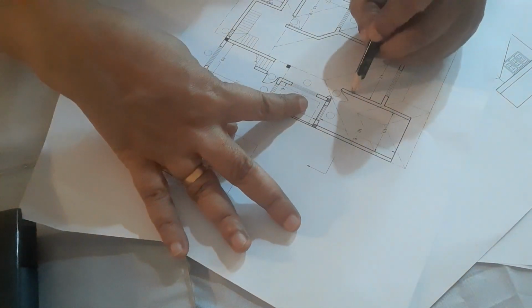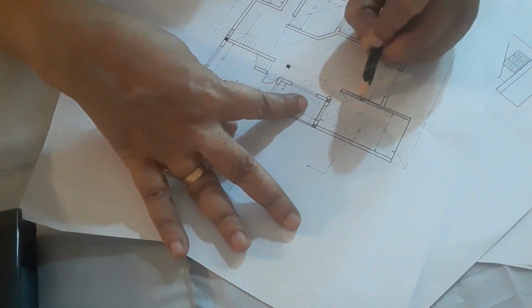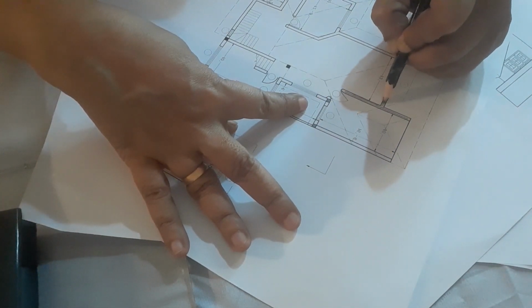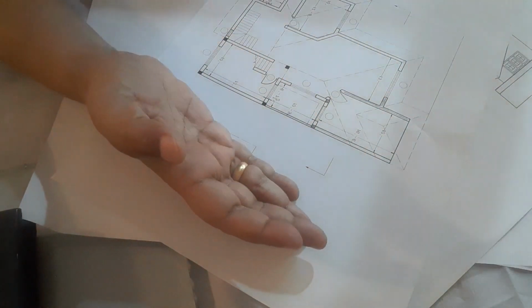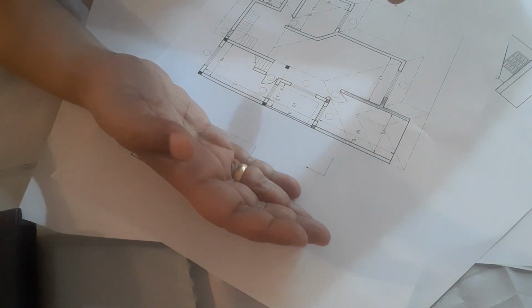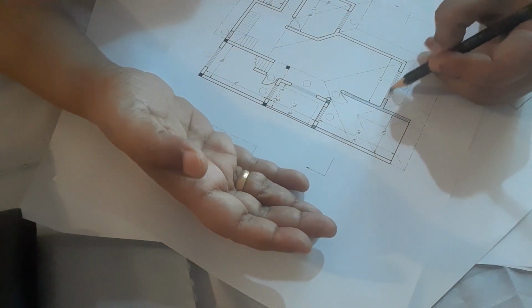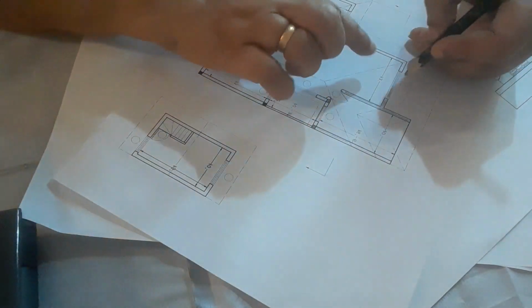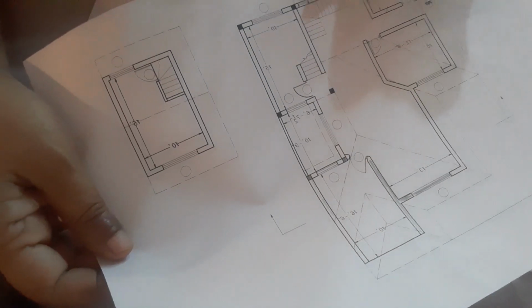This is width of the walls. These are walls. This is width of the wall. Here we cut the house, we look above on that. This is plan. Here these are windows. This is window position. Here small lines, you can see small lines in that here.